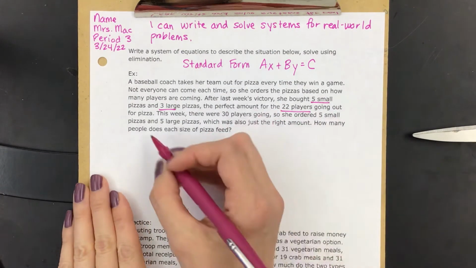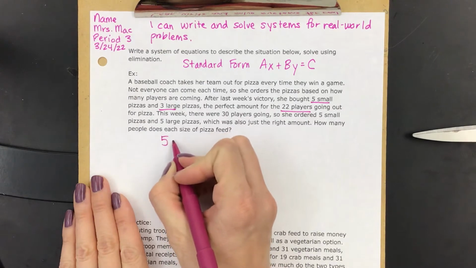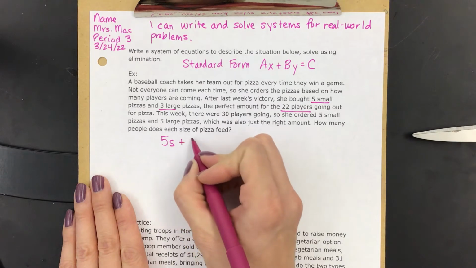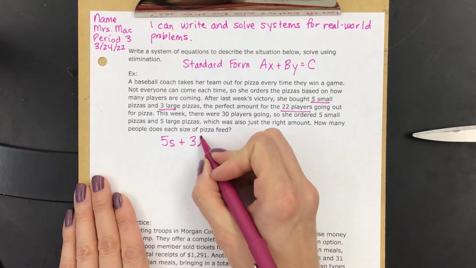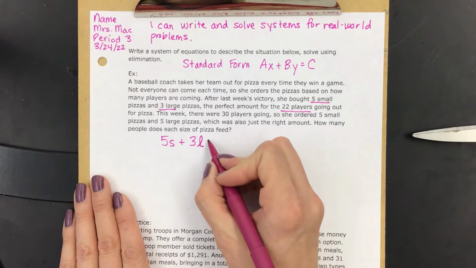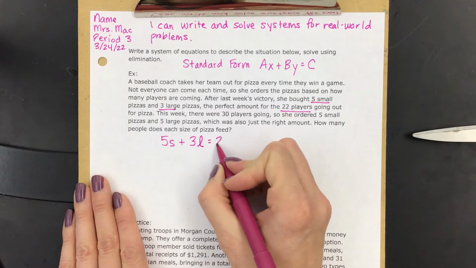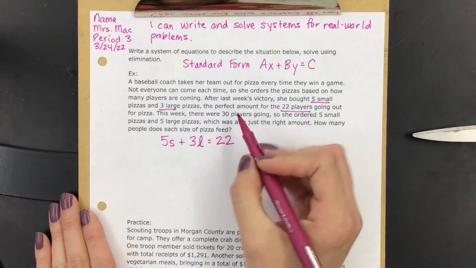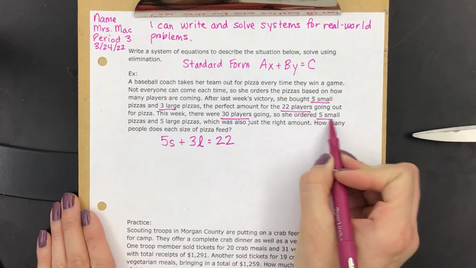So in this case, it would be 5 small pizzas, so 5 times the number of people a small feeds, plus 3 times L, because that's large. I'm using that for a large. And then the amount of players it feeds is 22. So I do prefer to use those variables, even though I don't usually use S, but it's fine. S is standing for small pizzas. L is large, okay? Now, if we fast forward to this week, you have 30 players, 5 smalls and 5 larges, okay?